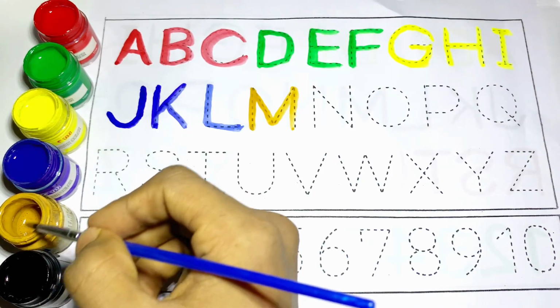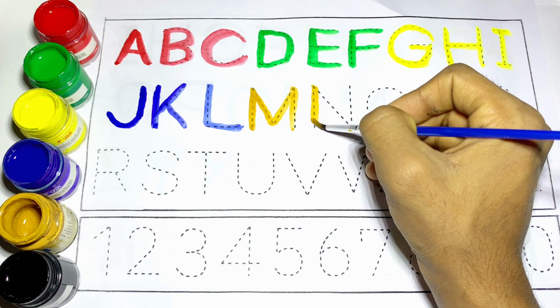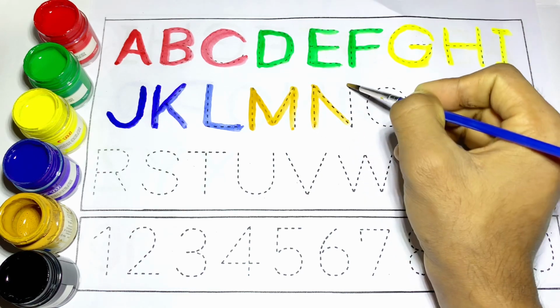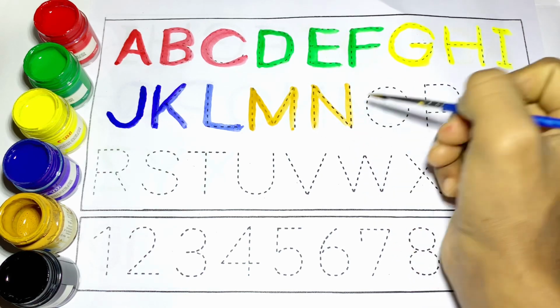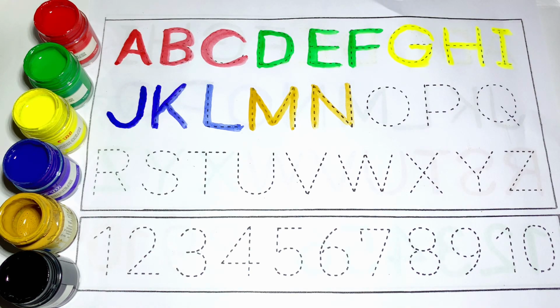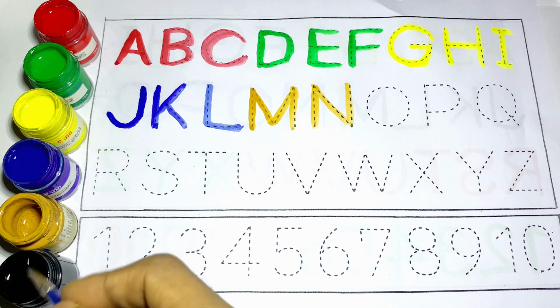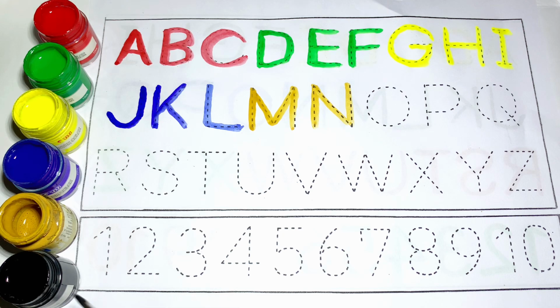Kids, again use yellow ochre color and draw N. N for nose, N for nest. Kids, now O. O for orange, O for octopus, and use black color.